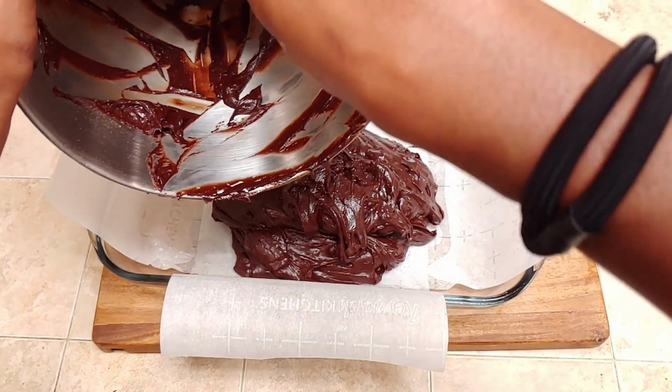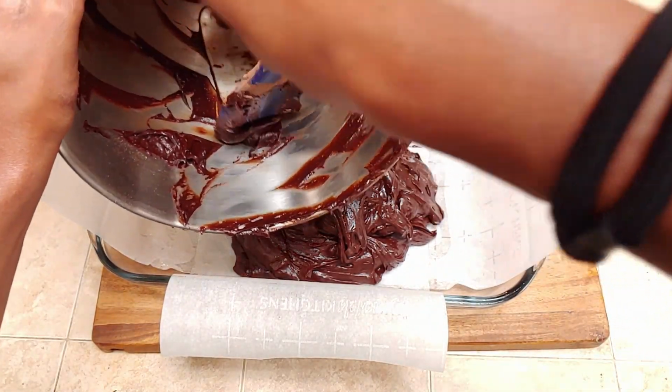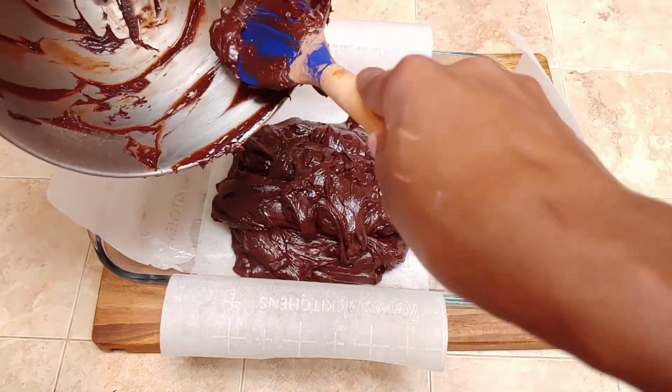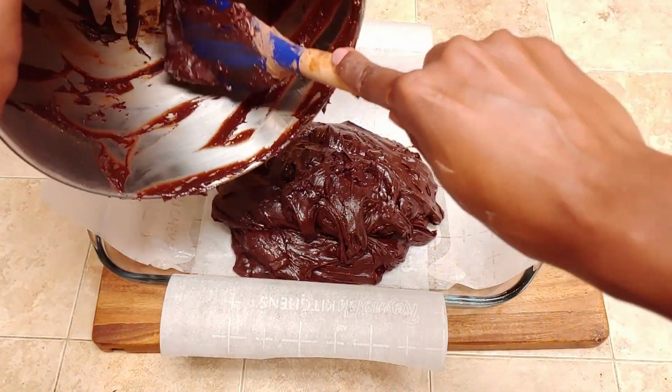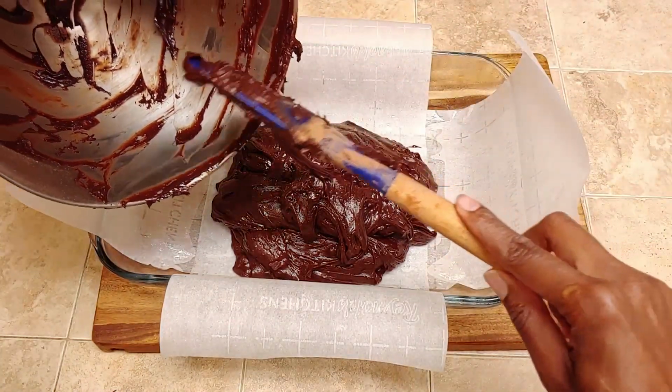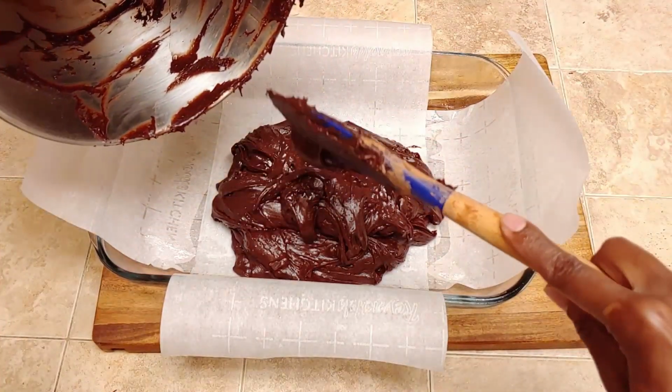And just to mention, I am using parchment paper here, a parchment paper sling, so one piece across the middle and one piece along the edges, just so it's easy to lift out of the pan when it's done. But on top of that, you do want to actually also grease your pan.